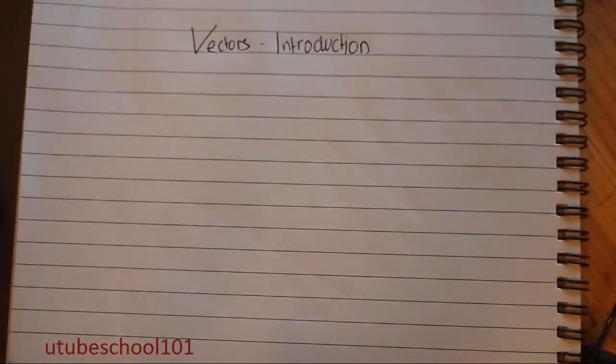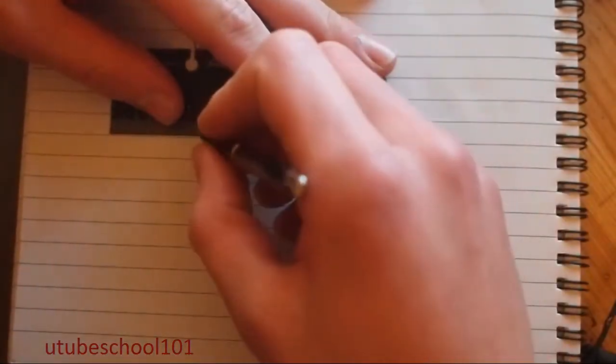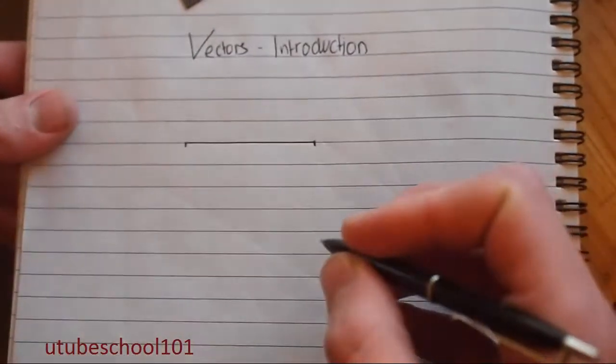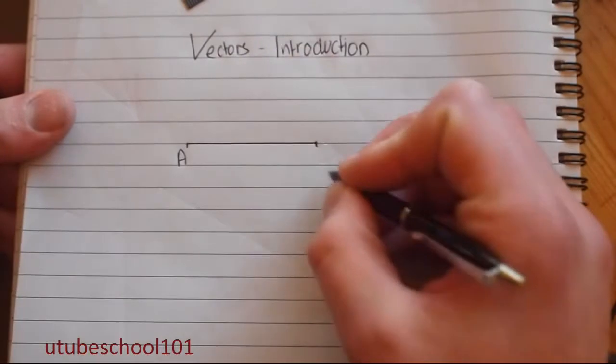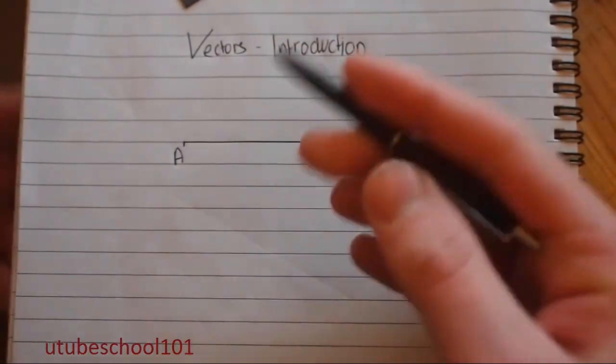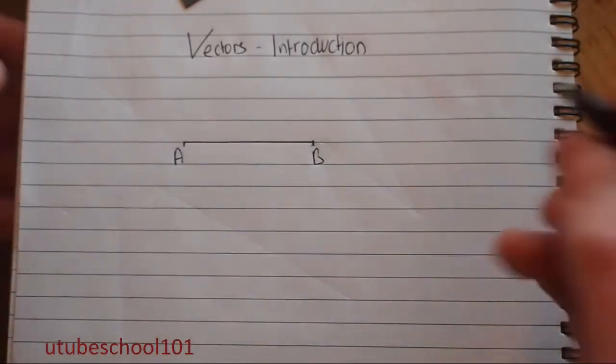Vectors are relatively simple, to be honest. Vectors are how you move from one place to another. So say I was going to draw a straight line from point A to point B. A vector would basically be instructing you to move from this point to this point.